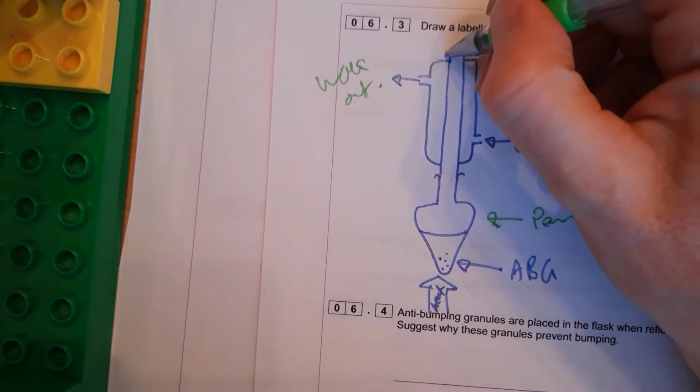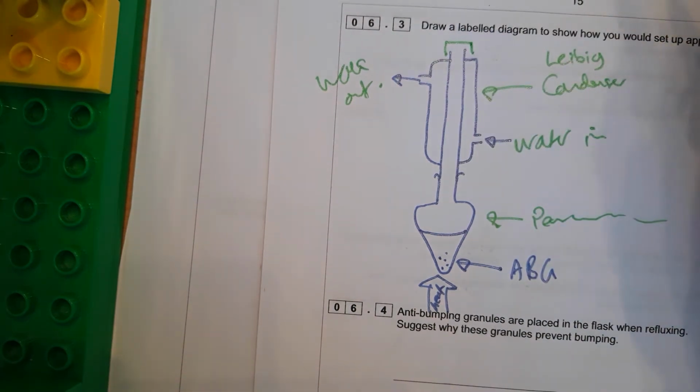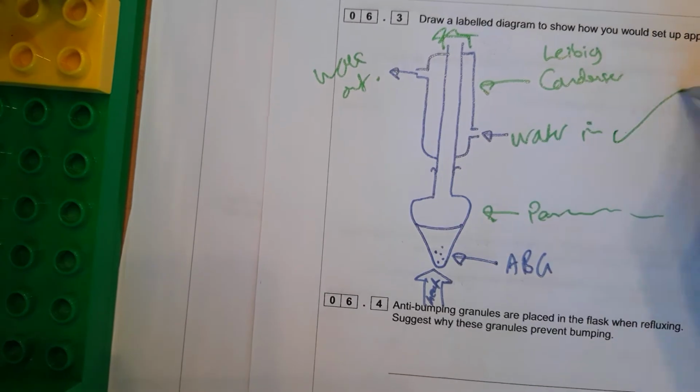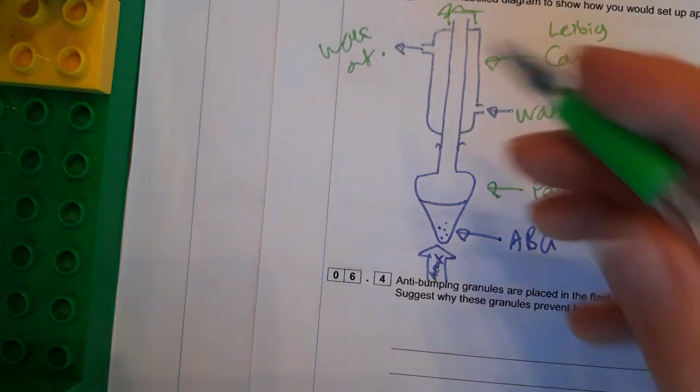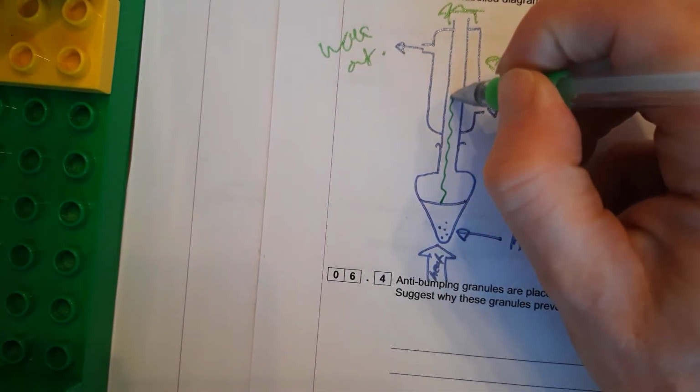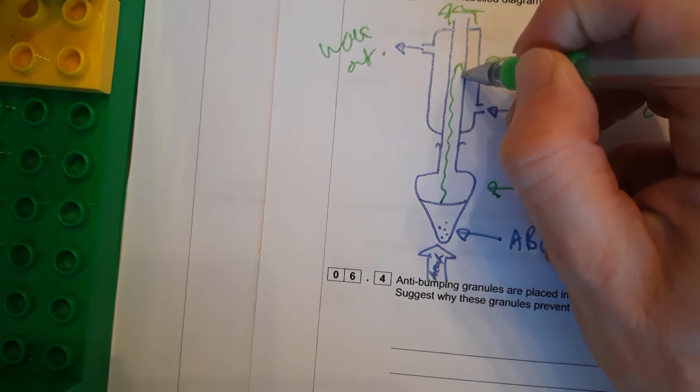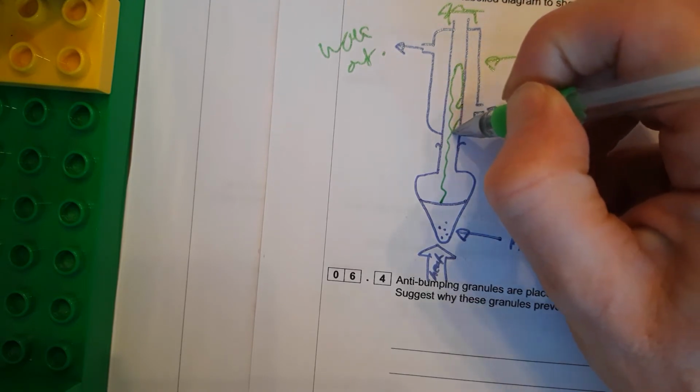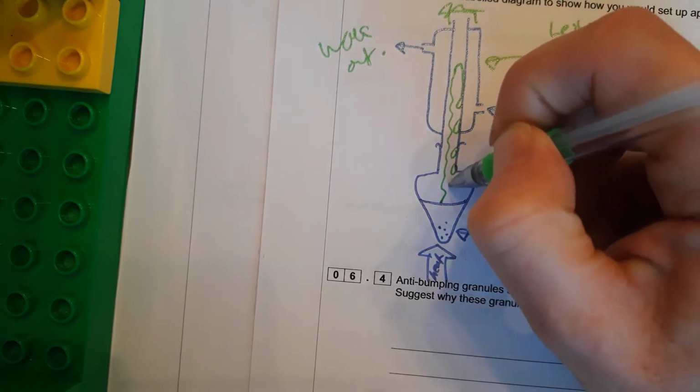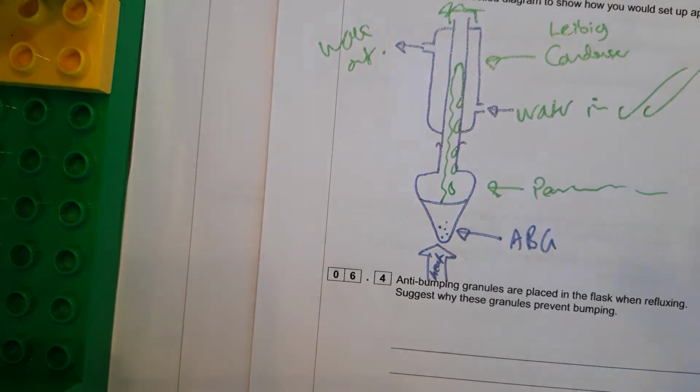If you put a lid on top, that's really dangerous because you're going to heat this and it'll build up the pressure and it'll explode. So anyway, that's worth 2 marks. That's how you draw reflux. So you heat it up, it evaporates, but as it comes up the condenser, it cools and it dribbles back down, drip, drip, drip, and drips back in and goes round and round.